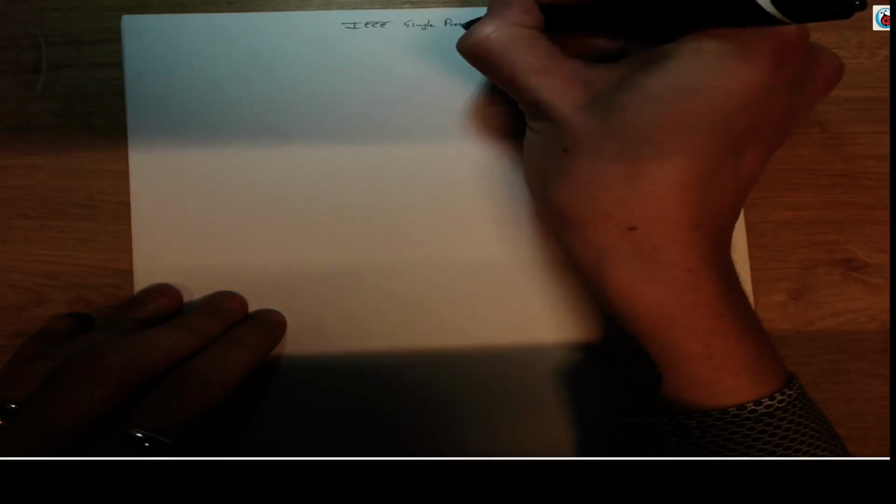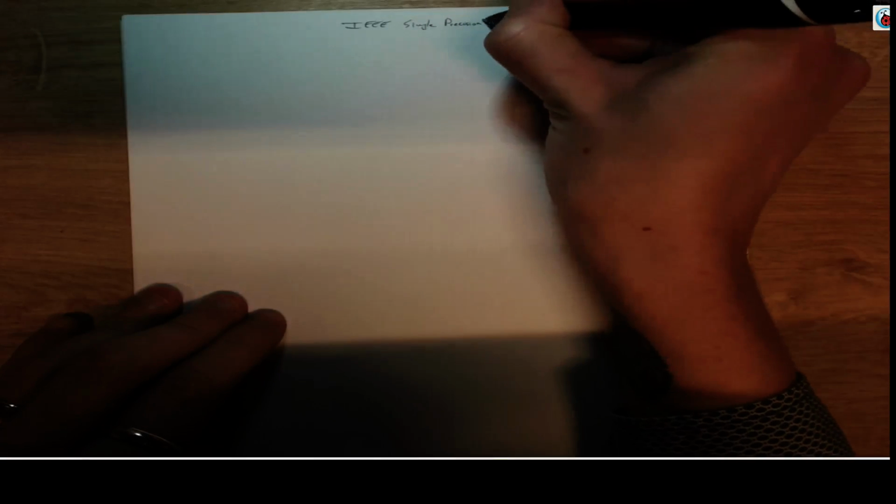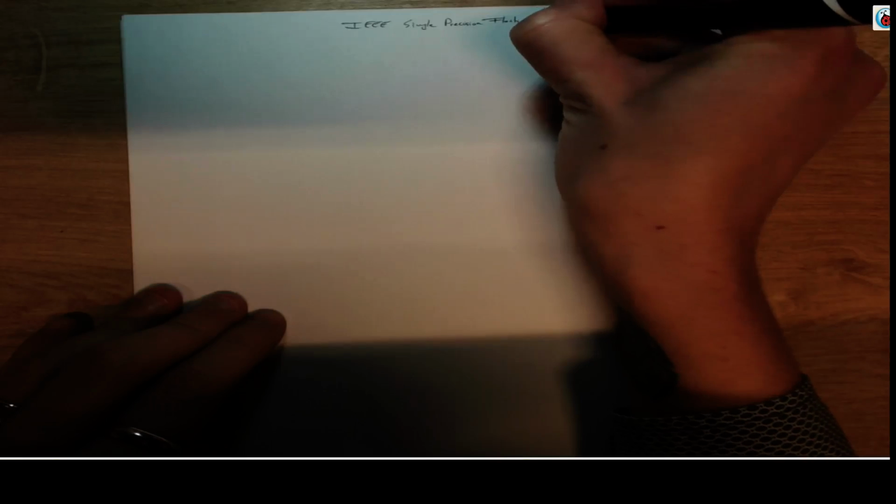What's important here, let me do a small recap of what you should know about the IEEE. In our case we'll be doing the single precision floating point. So what we need to know before we can start is the layout of IEEE single floating point.